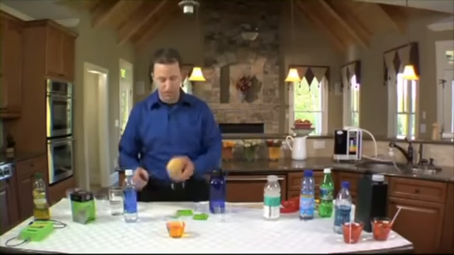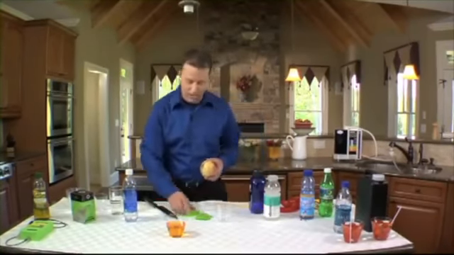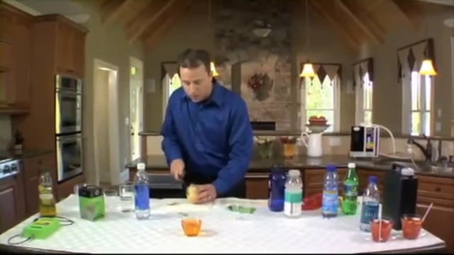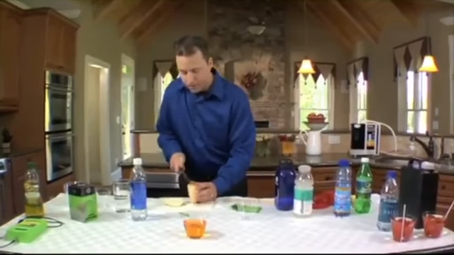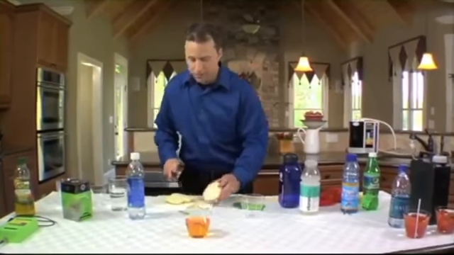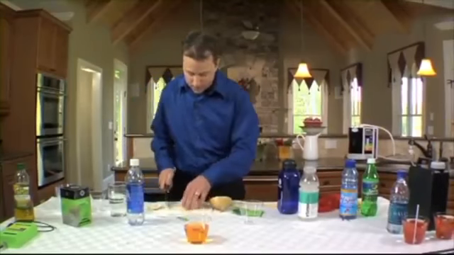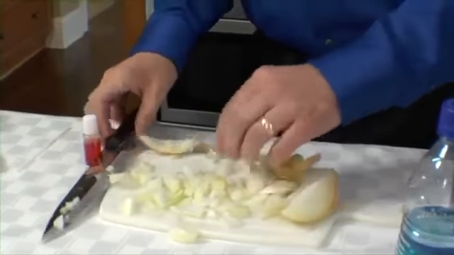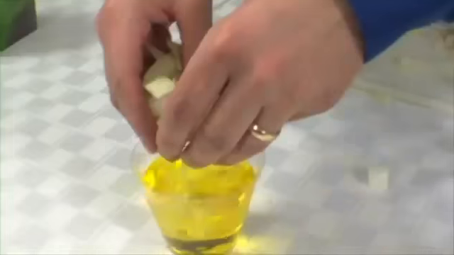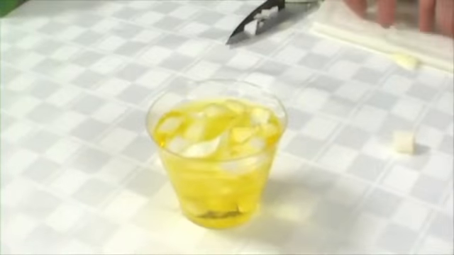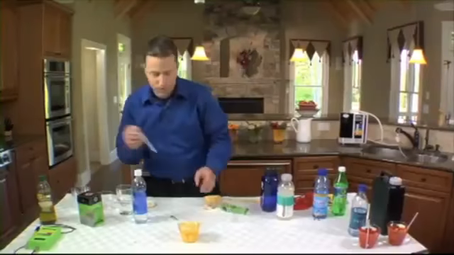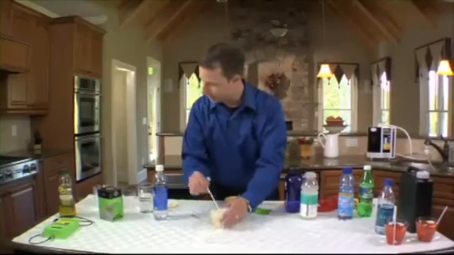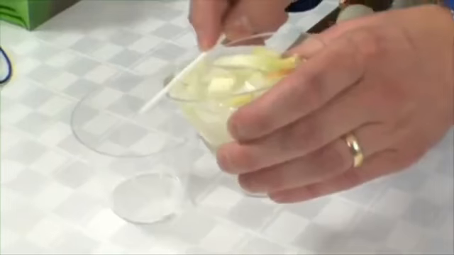But here's what happens when we go down to the store and we buy a fruit or a vegetable or whatever it is, and we decide to wash it off. We would normally put that right under the tap. Well, we're going to show you what happens when you do that. Now we're just going to give this a little stir, just like we would. And if you do that, watch what happens here.